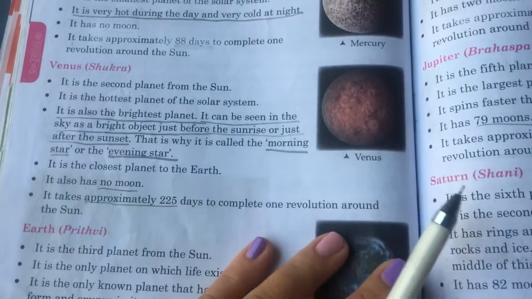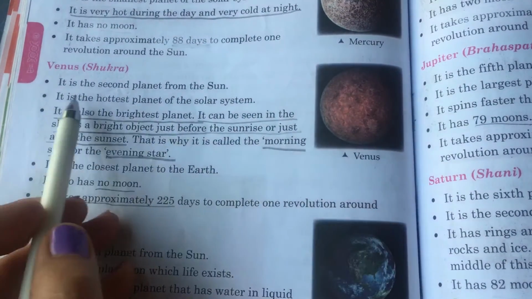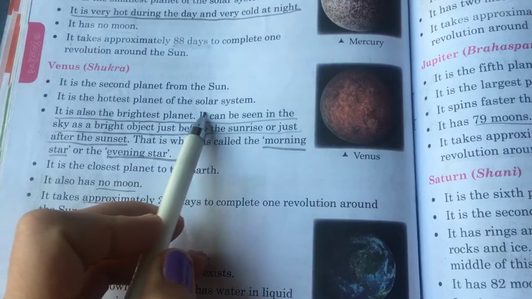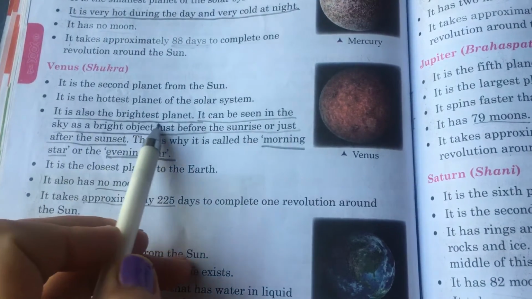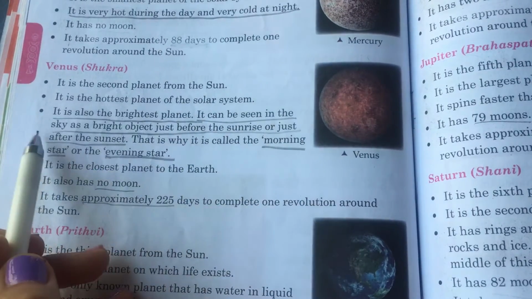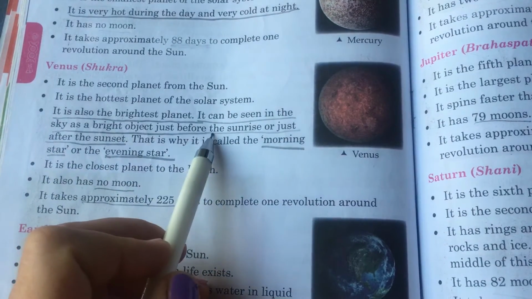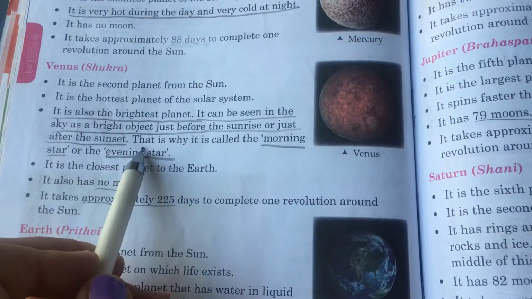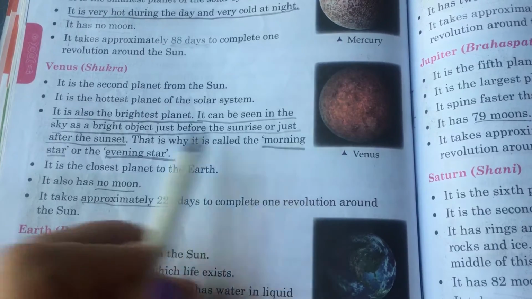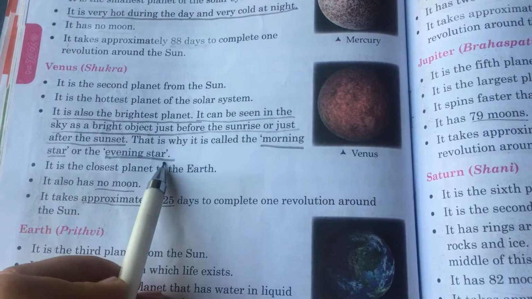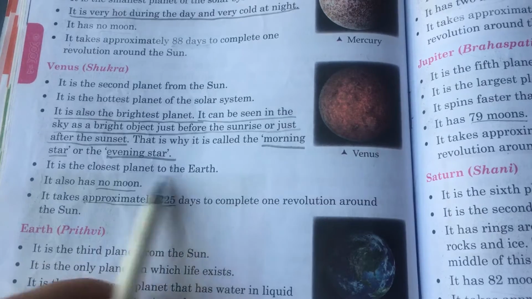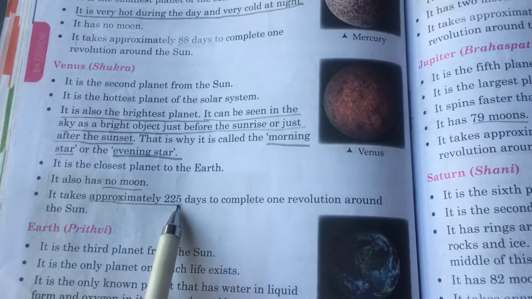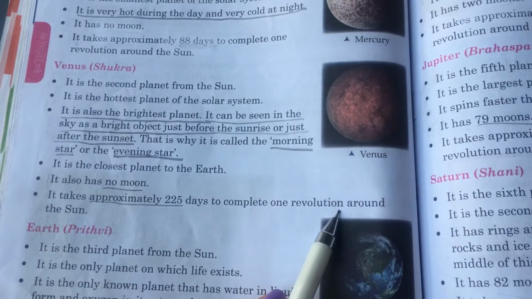Now Venus or Shukra. It is the second planet from the sun. It is the hottest planet of the solar system. It is also the brightest planet. It can be seen in the sky as a bright object just before the sunrise or set after the sunset. That is why it is called the morning star or the evening star. It is the closest planet to the Earth. It also has no moon, and it takes approximately 225 days to complete one revolution around the sun.